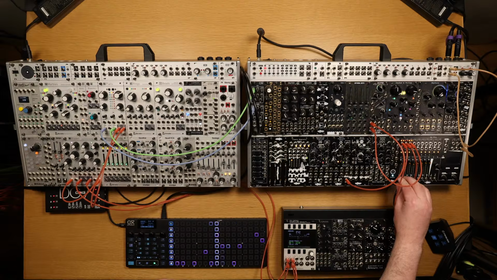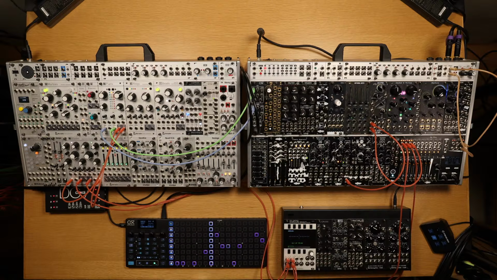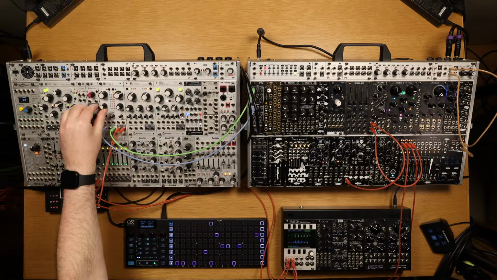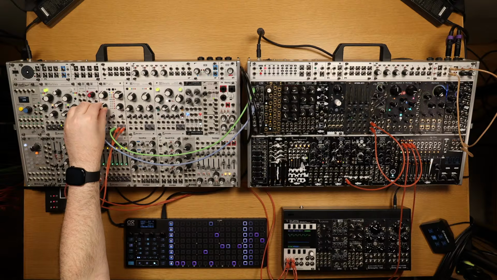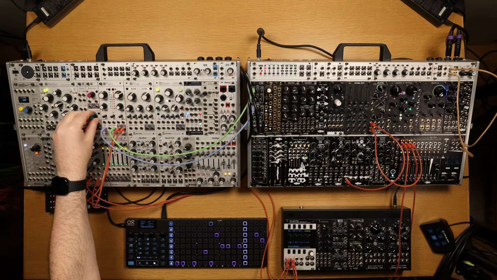Okay, let's get back to our main sequence. Oh, the other thing I wanted to try is let's take a look at what the alternate output of this does. Let me see. So as we know, the main output, as we hear, is the low pass output, right? And the AUX output, the other output, is a high pass.